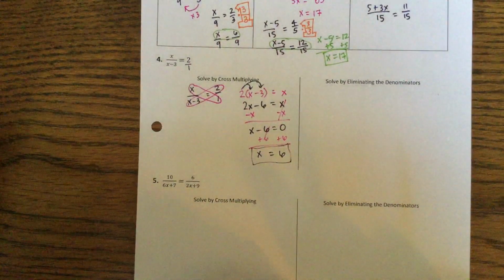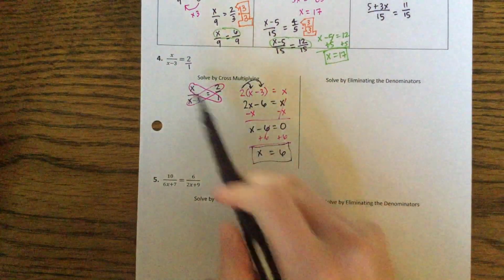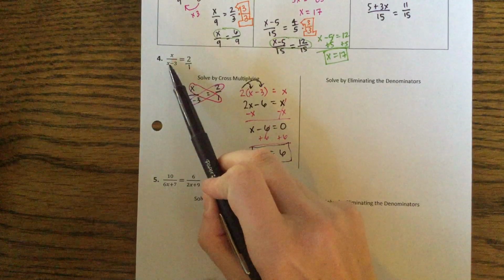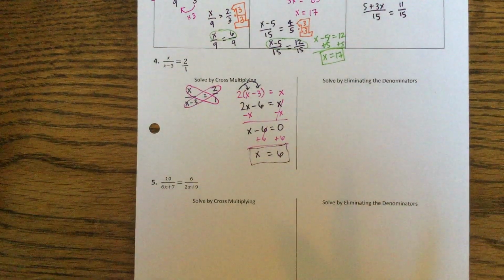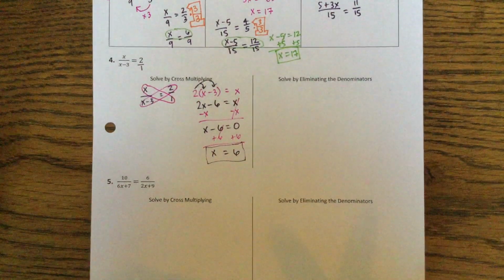And anytime you're solving any type of equation, you can always plug this answer back in for these x's here and make sure that each side of this equation really is equal. All right, so that's cross multiplying on that problem.